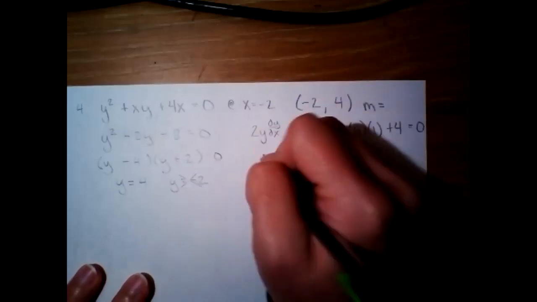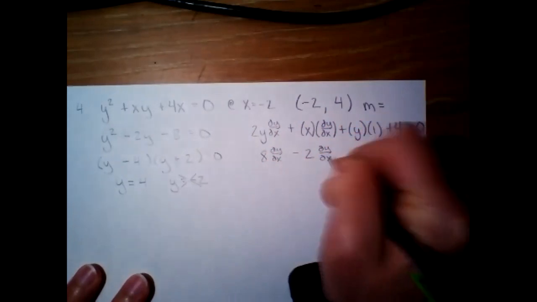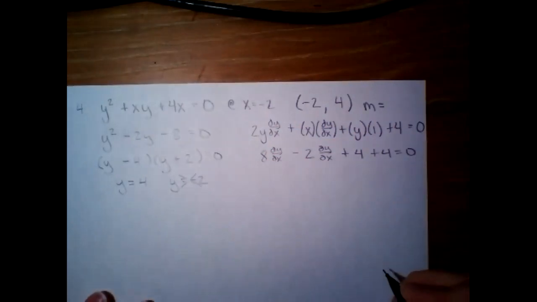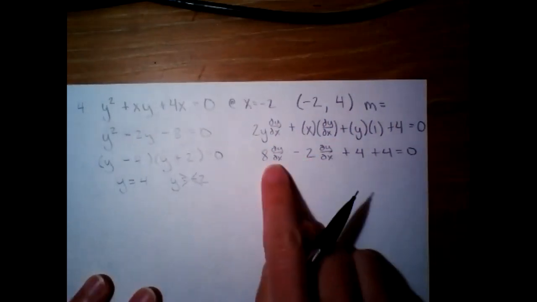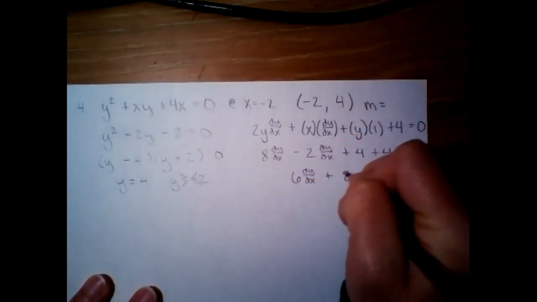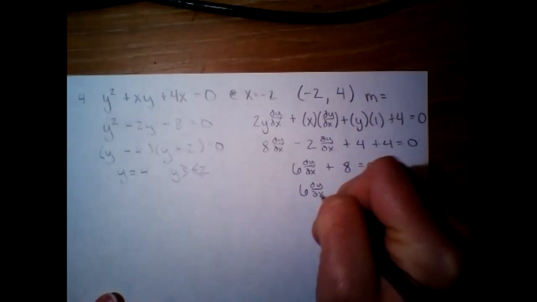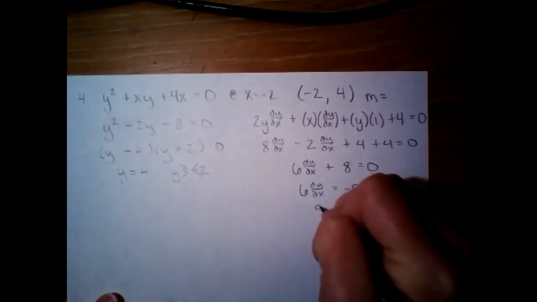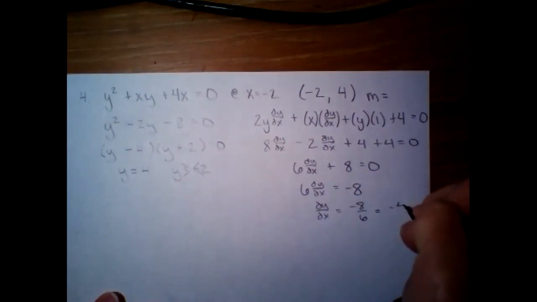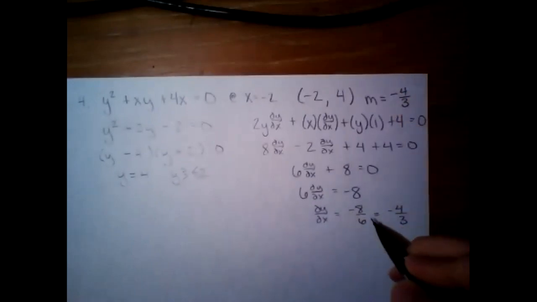So that would make this 8 dy dx minus 2 dy dx plus 4 equals 0. And so combining the like terms, this would be 6 dy dx plus 8 equals 0. And so we're going to subtract 8 and then divide by 6. And you can leave it as -8/6. That does reduce, that would be -4/3, and that is our slope. But you can certainly stop here and leave it like that. You don't have to reduce anything.